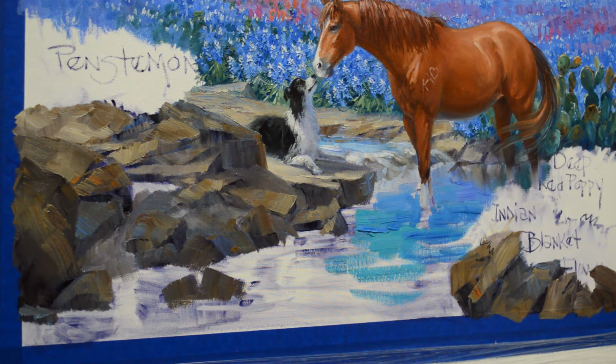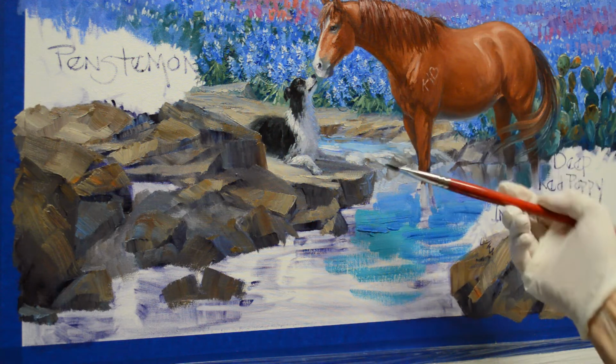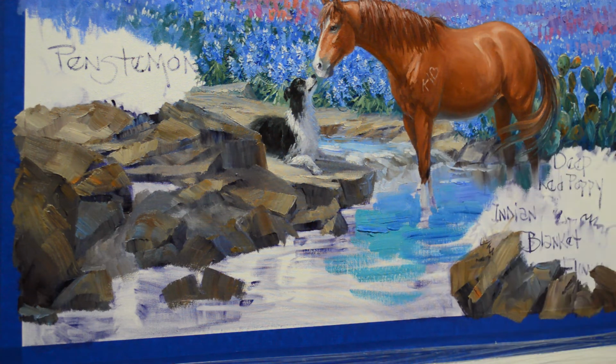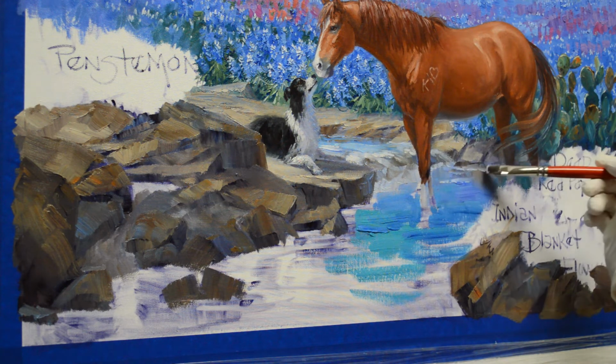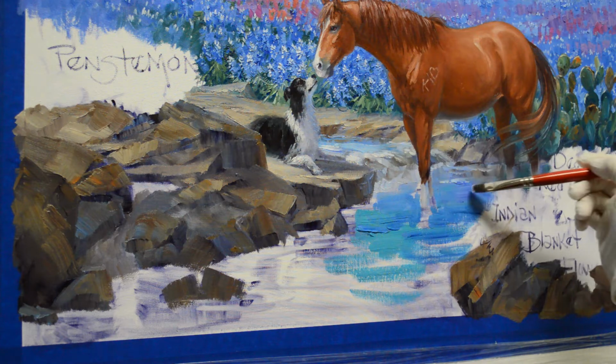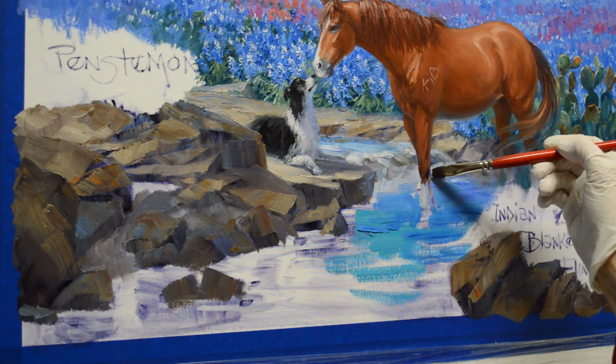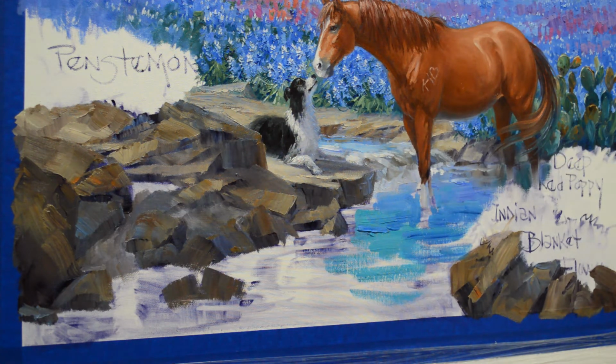Again, this water is not smooth because it's coming over that little waterfall, so it's rippled. Some of that foam is a little bit too bright.